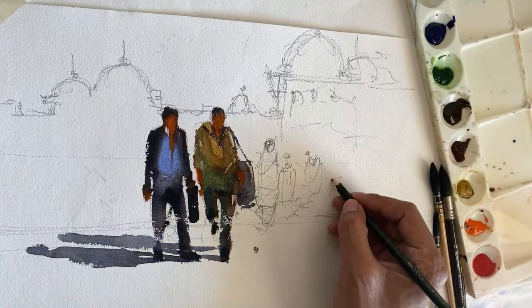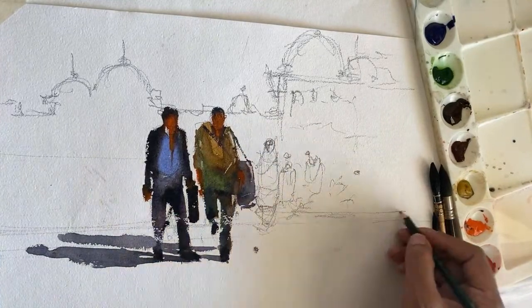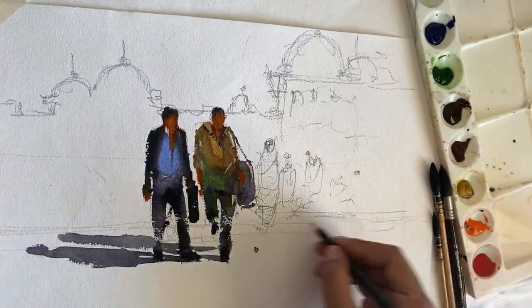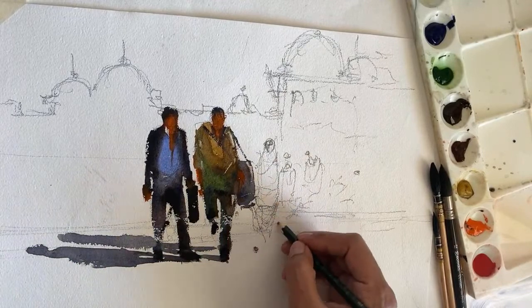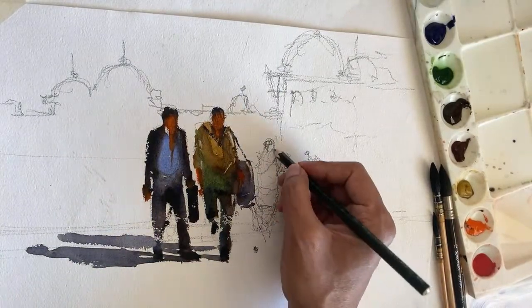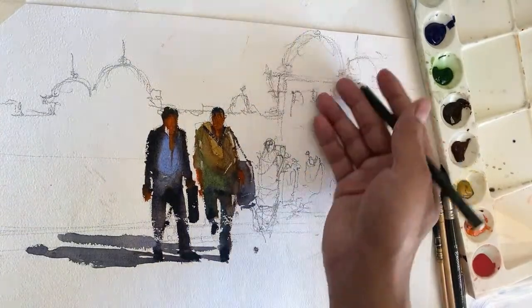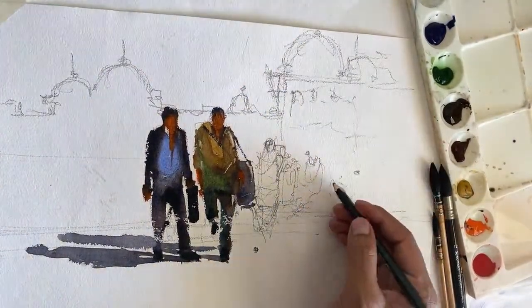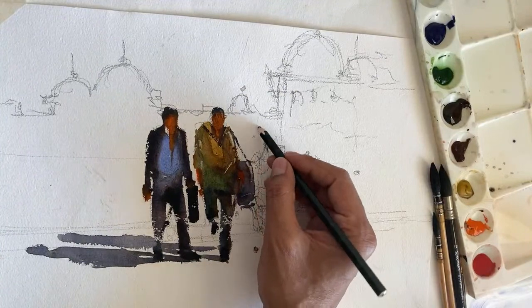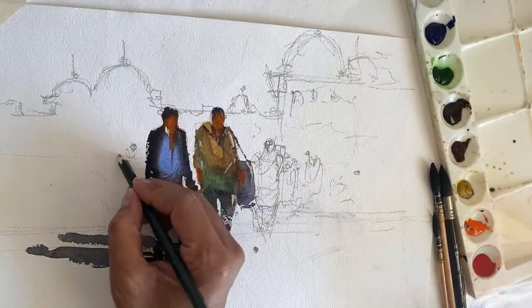Maybe that's another line of them. Okay, maybe they're tourists. They came here to see this building. That's the kind of story we might have, right?